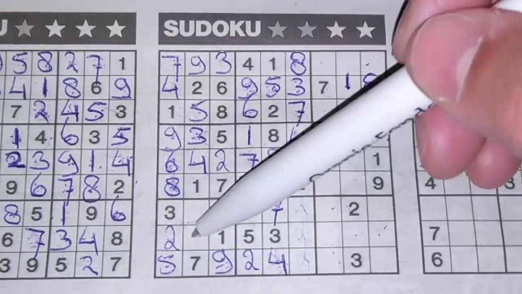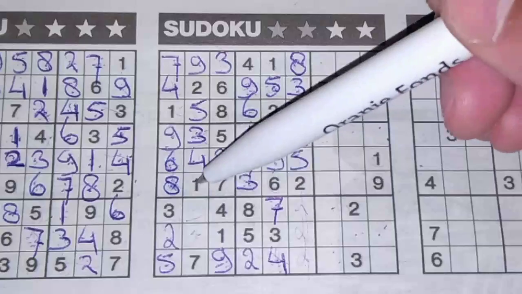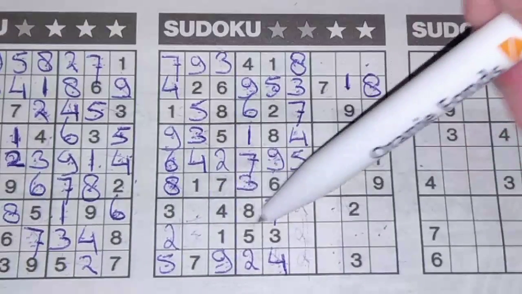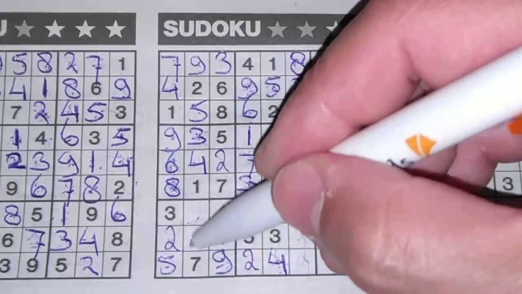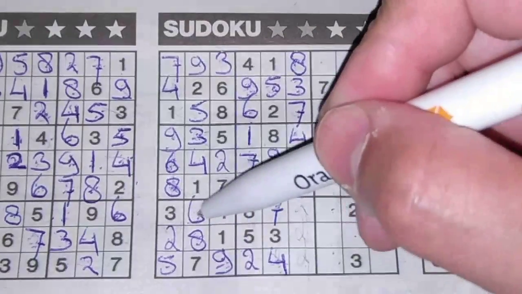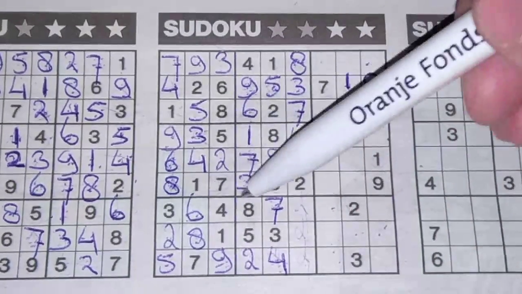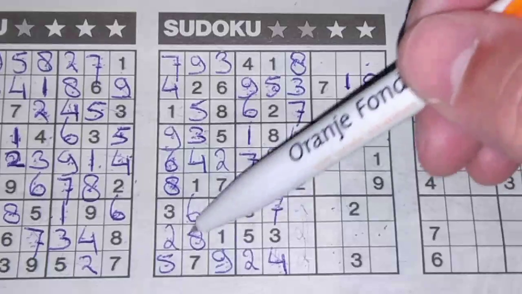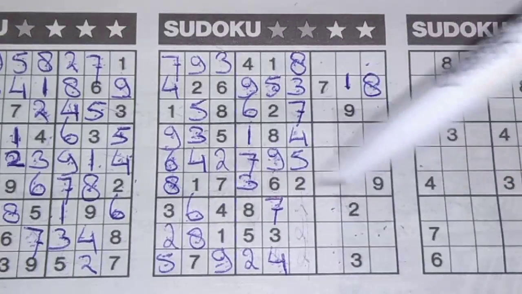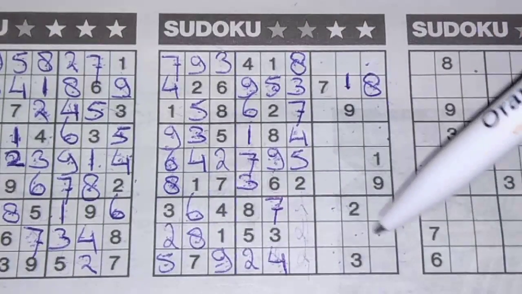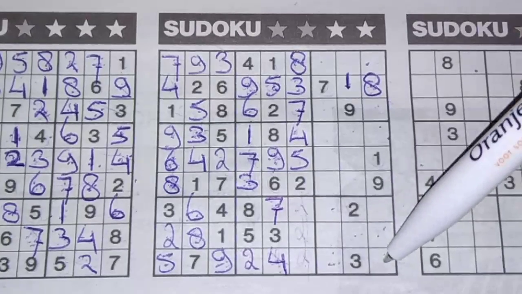2 missing numbers in this big square for the numbers 8 and 6. We have an 8 here, no 8 there. 8 should be here, and the 6 goes there. 8 in this row, 8 in the row below. So in the last row, the only 2 places for the 8 should be here or there.